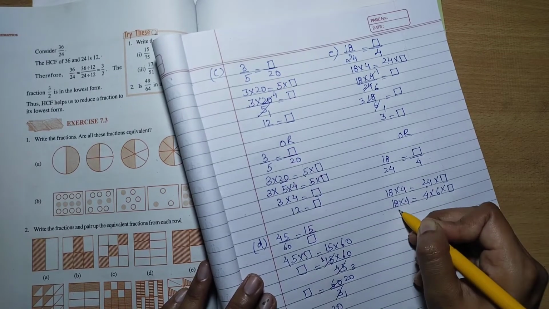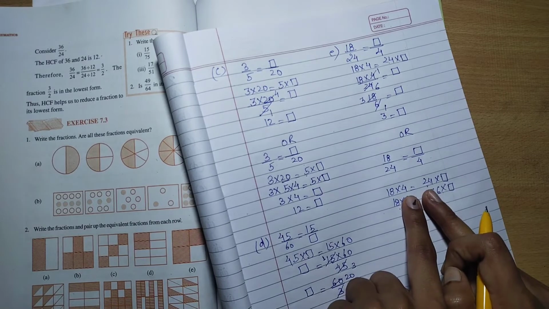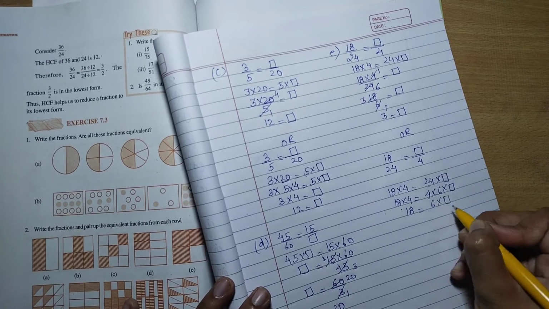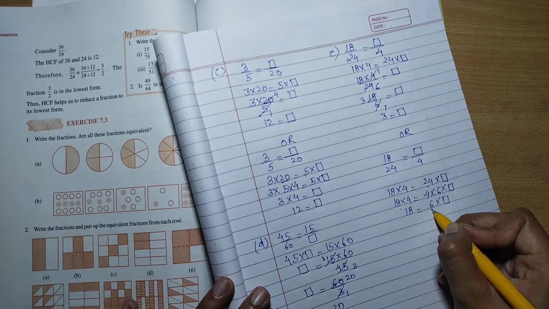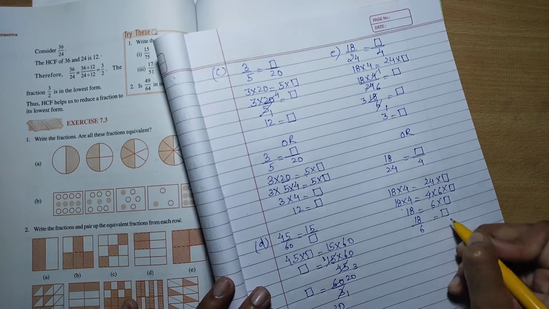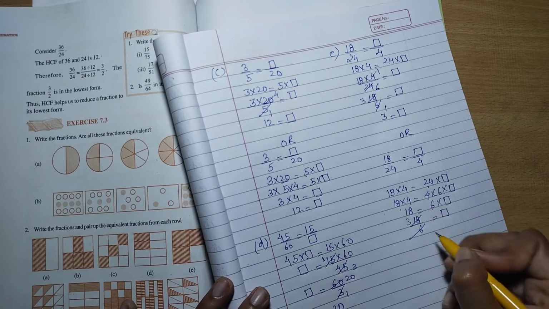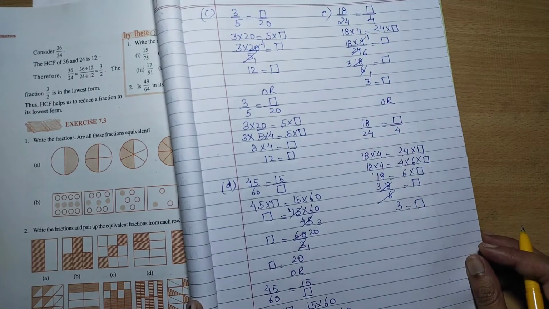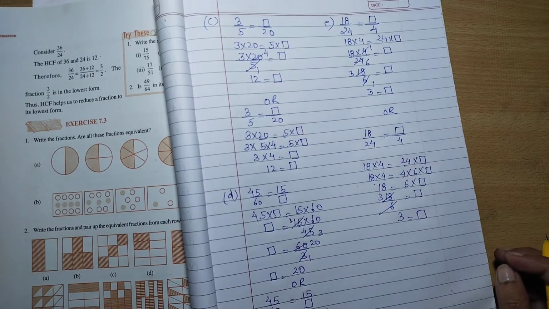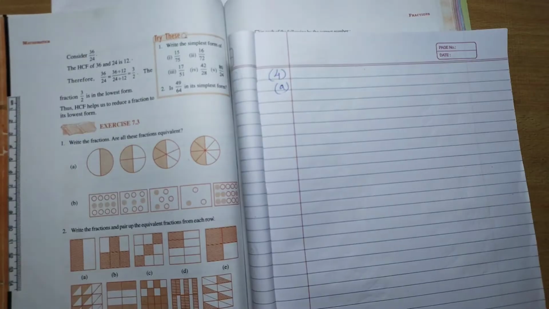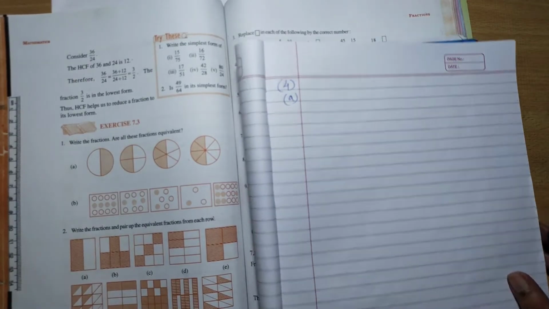Now let us do it. 4 and 4 are common. They will cancel out each other. What is left? 18 and 6 is left. So we will write 18 is equals to 6 into box. Now this 6 is in multiplication. So it will go here in division. Let us do it. 6 ones are 6, 6 threes are 18. Answer is 3 equals to box. And yes, we are done with this exercise as well. The question of this exercise is done. It is accomplished.